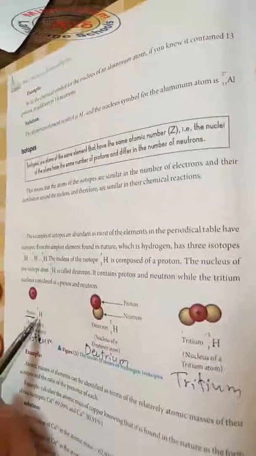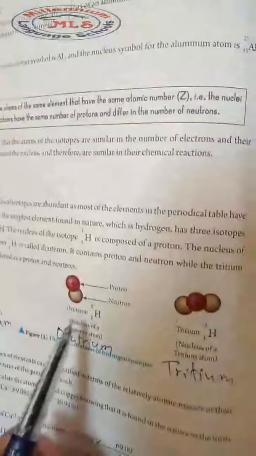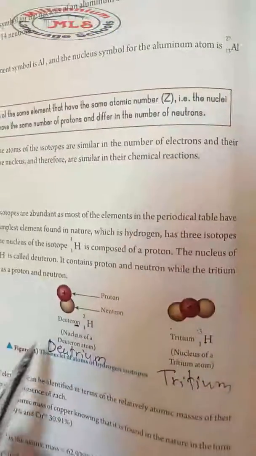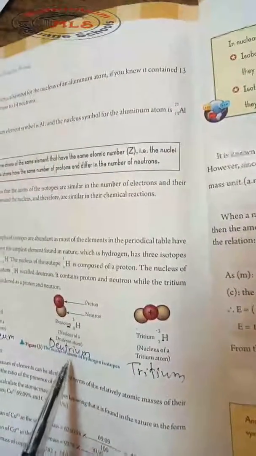The nucleus of protium is called a proton. It has one proton only. This is the shape of a proton. It's one proton only. Okay? While the deuteron, at the end we have "on", is the nucleus of the deuterium atom. So deuterium is the full atom, while the deuteron is the nucleus of deuterium.